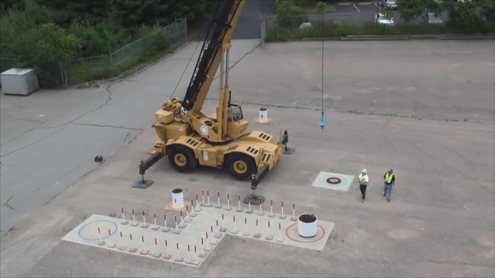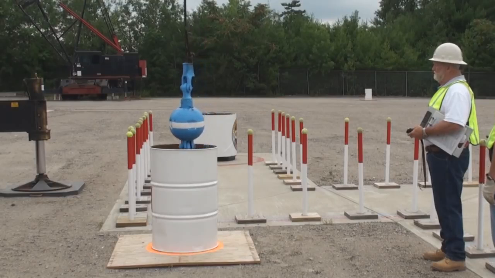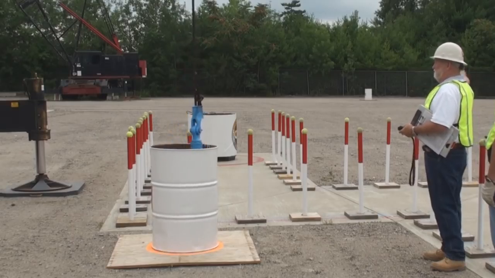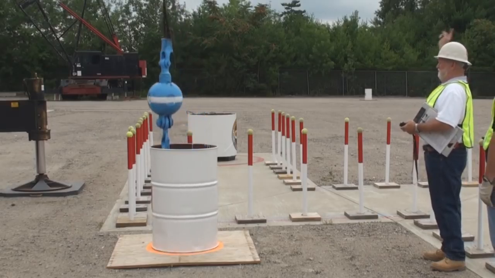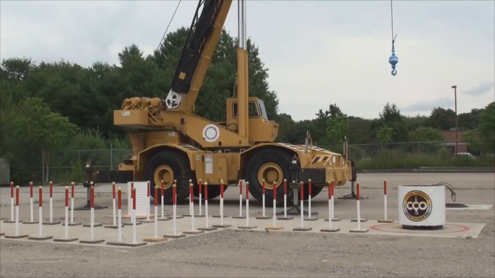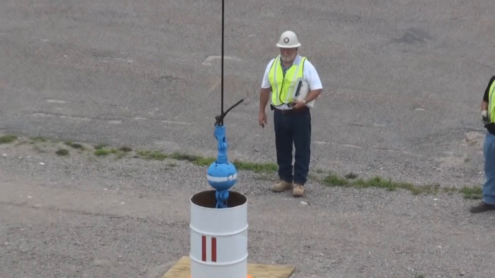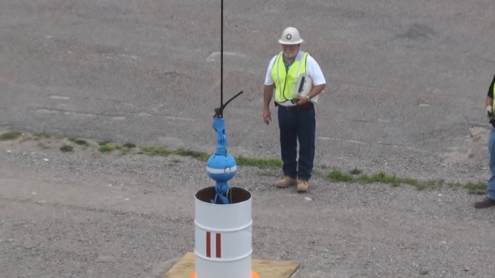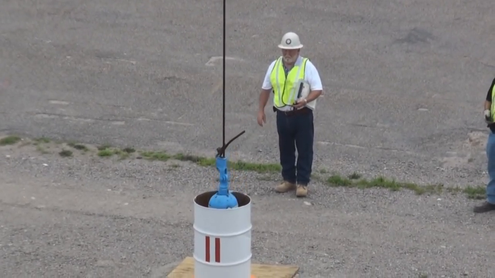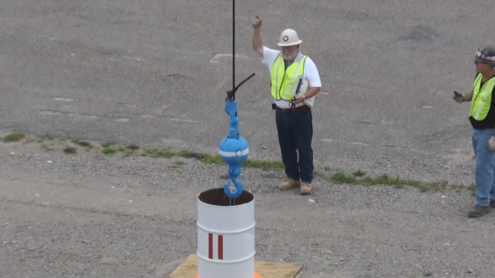The examiner will determine when the horizontal line marked around the center of the ball has dropped below the rim of barrel number 1, and will so indicate to you. At the examiner's indication, move the ball from barrel number 1 to barrel number 2. The examiner will determine when the horizontal line marked around the center of the ball has dropped below the rim of barrel number 2. Hold the ball in barrel number 2 until instructed by the examiner to remove it.